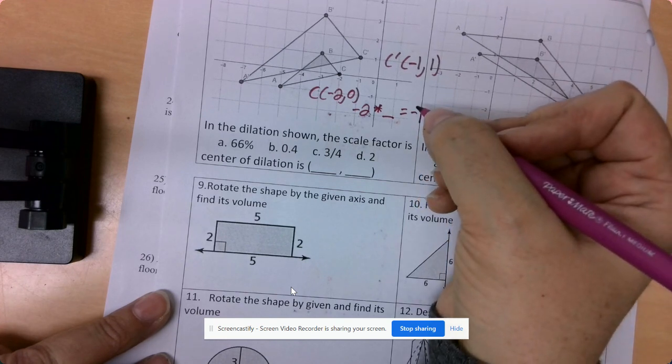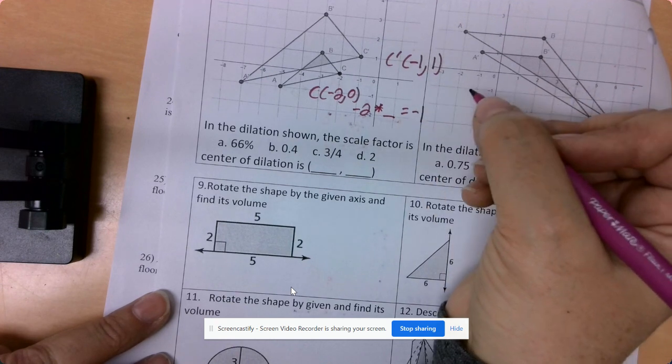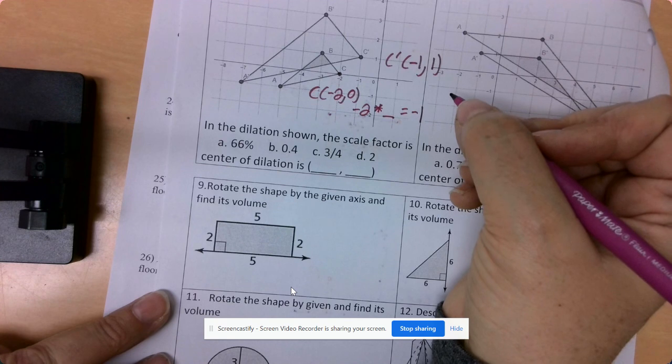And we go, okay, it's not going to be 2. Think about a point.